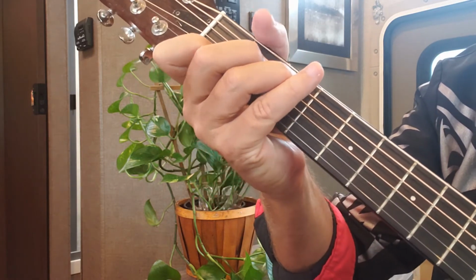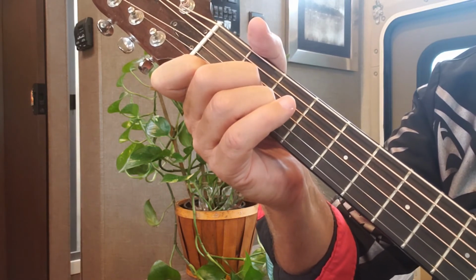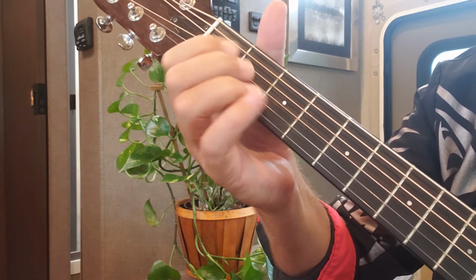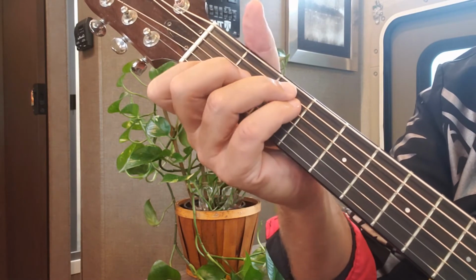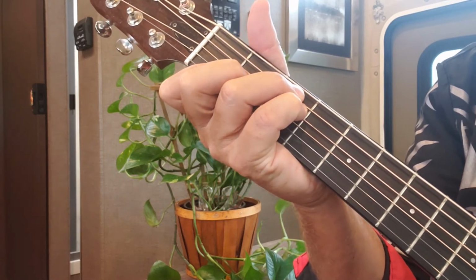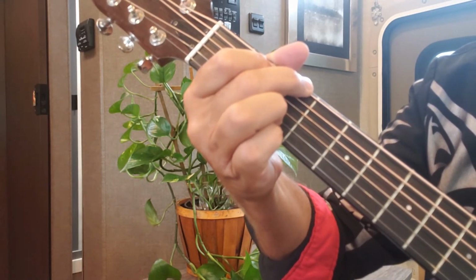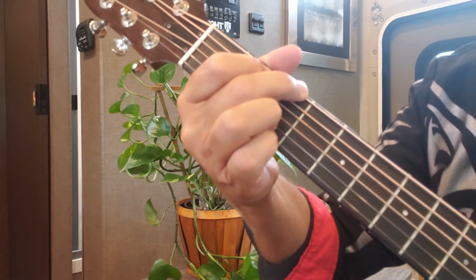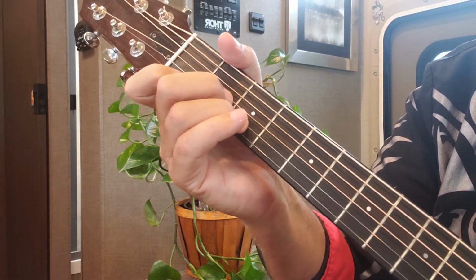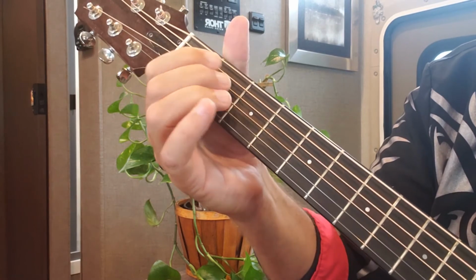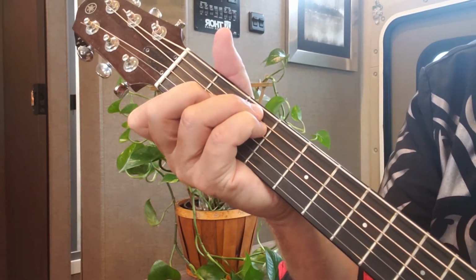Your first chord, your second chord, your third chord, 1, 2, 3, your fourth chord, and your 5th chord. Now your 6th chord. 1st chord, 2nd chord, 3rd chord, 4th chord, 5th chord.